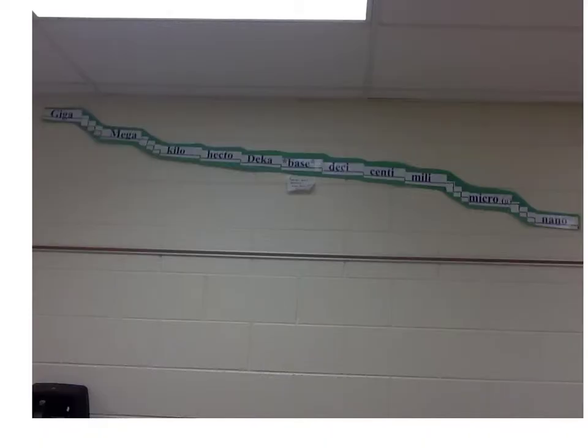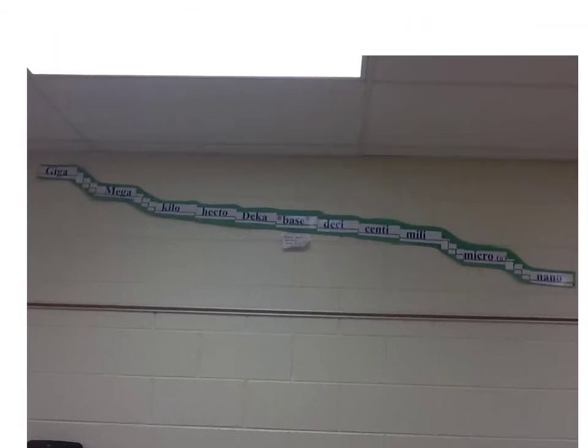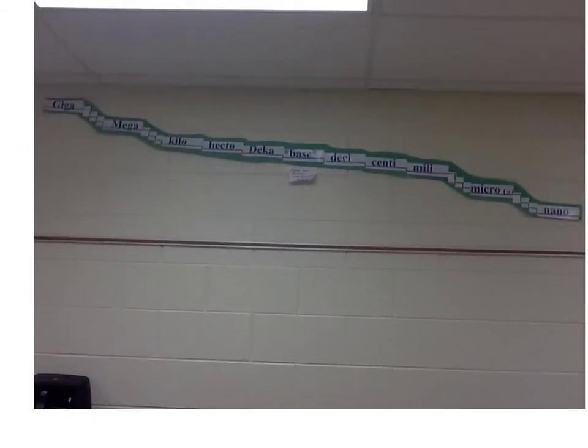What you see here is a picture of the wall in my classroom, it'll never be removed. There is a prefixes chart. It starts way up here at giga. Let's see if I can grab onto the arrow thing. Yep, I got a pointer. Can you see that?